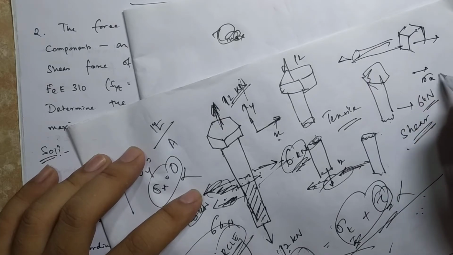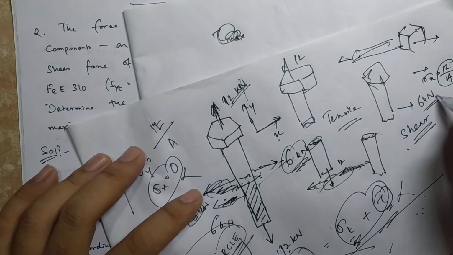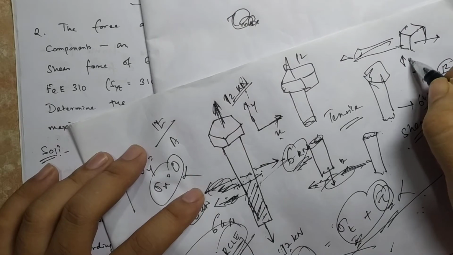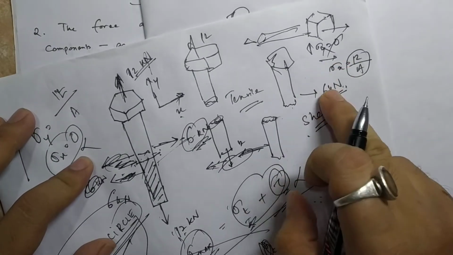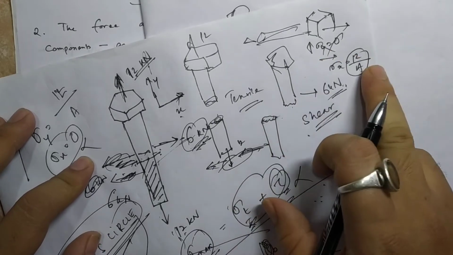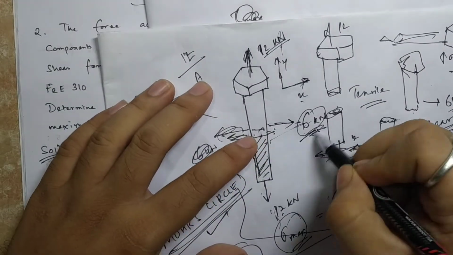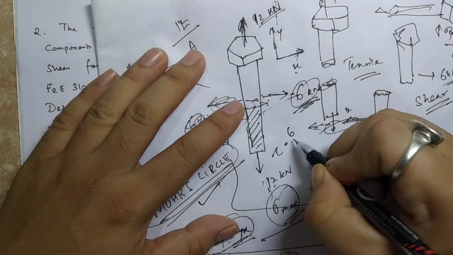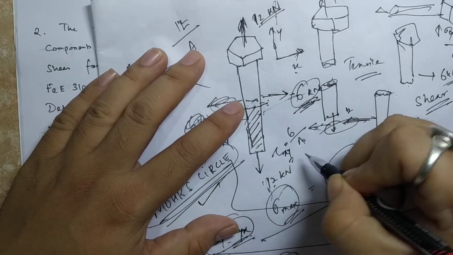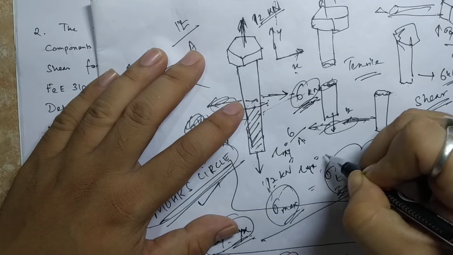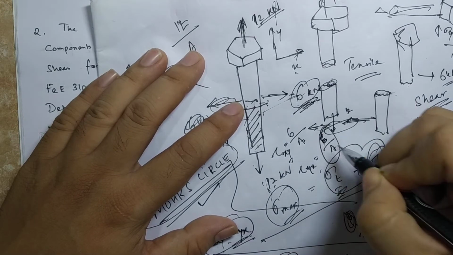In that case, sigma x is 12 kilonewton by area, and sigma y is not present, so only one tensile stress is present, and shear stress is present. Shear stress will be 6 kilonewton by area. Whether you write it as tau xy or tau yx, there is only one shear stress we have to consider.